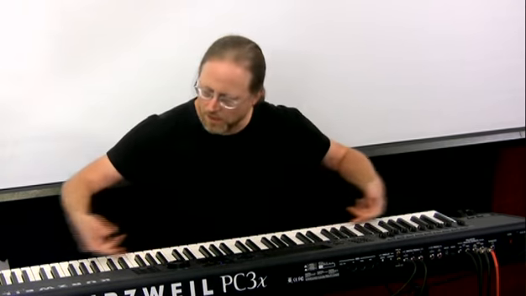Now, a setup is a combination of programs. A setup can have as many as 16 zones, each of which is calling a program. And what is a zone? A zone tells the instrument what the keyboard and MIDI controls are going to send to the sound engine, so that when it plays the programs, what is it going to sound like?